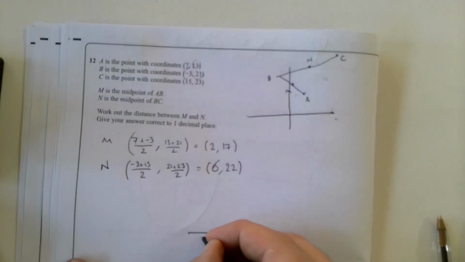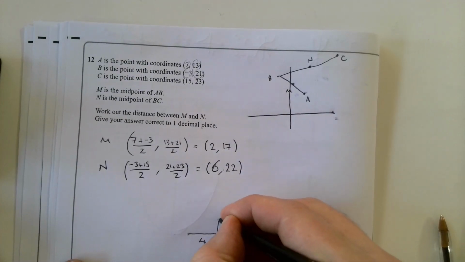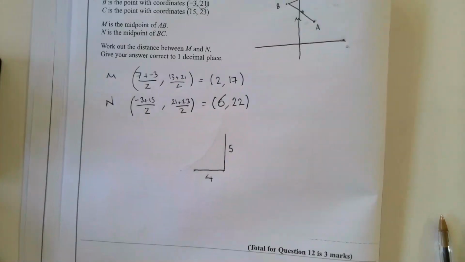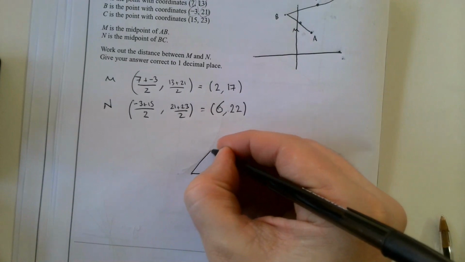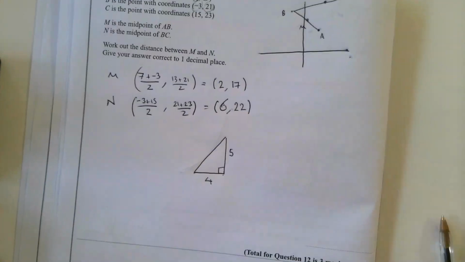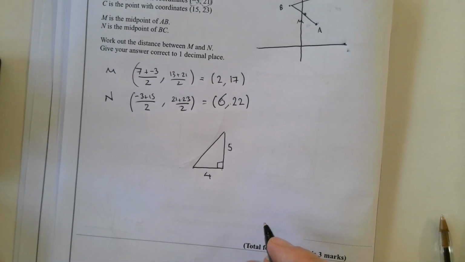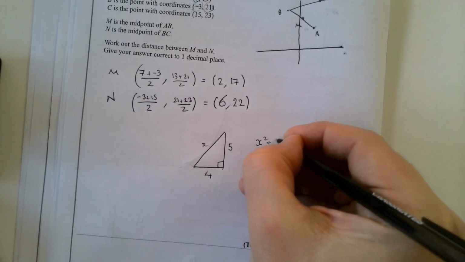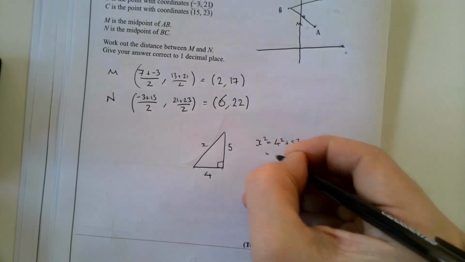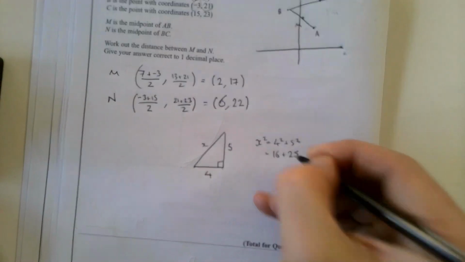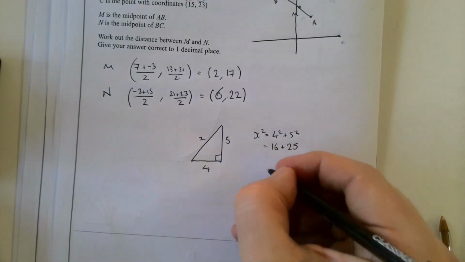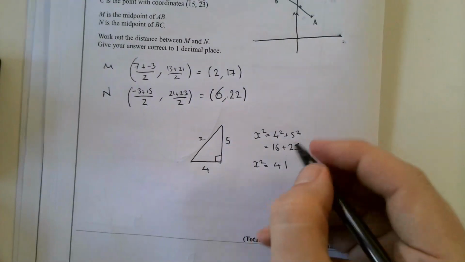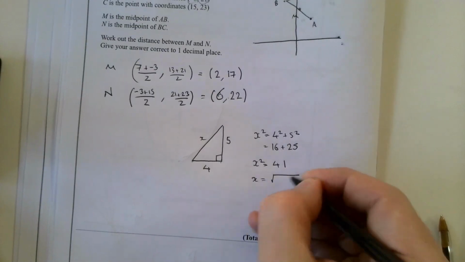to 6, so I've gone 4 units to the right, and I've gone from 17 up to 22, so I've gone 5 units up. Now, I'm trying to work out that distance, and whoa, I've turned this into a Pythagoras question. Because I know that the distance x squared is equal to 4 squared plus 5 squared. So I'm fairly confident with my square numbers, so I've got 16 plus 25. So I know that x squared is worth 41. And so x would be the square root of 41.